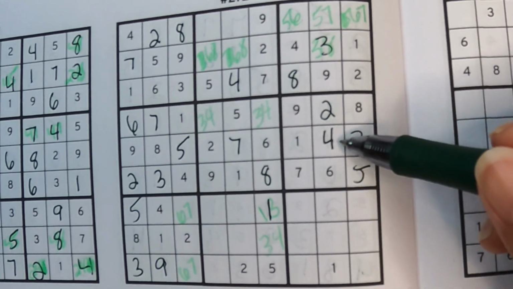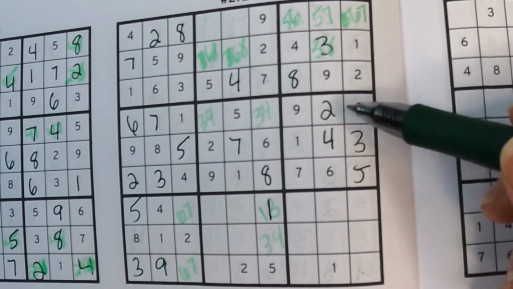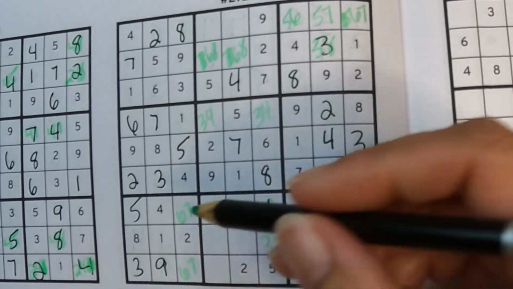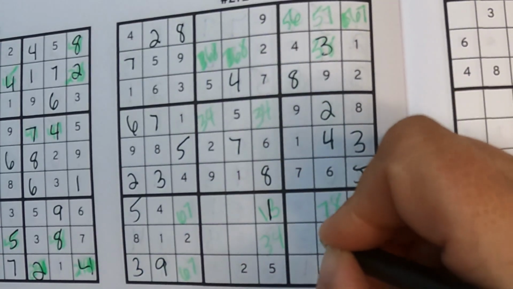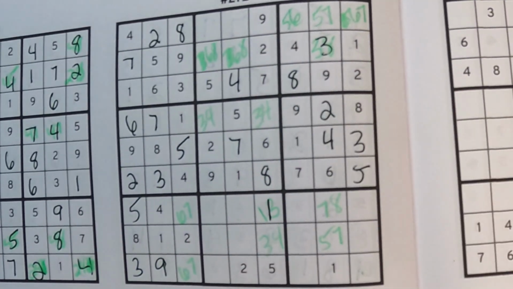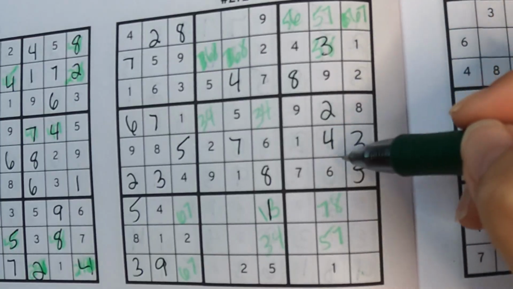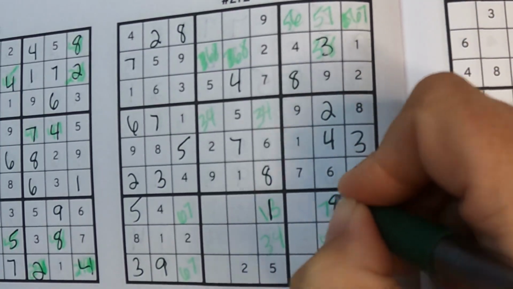For this column, we're missing 5, 7, and 8. We've got a 5 here, so 7, 8, 8 here, so 5, 7. So that means the only place the 8 can be in that column is here.